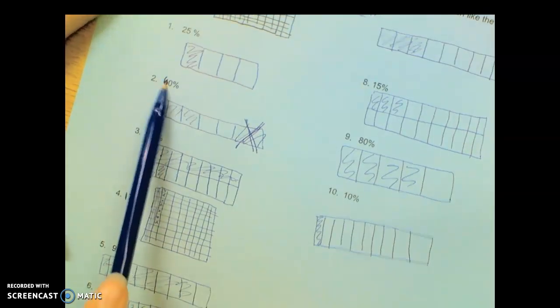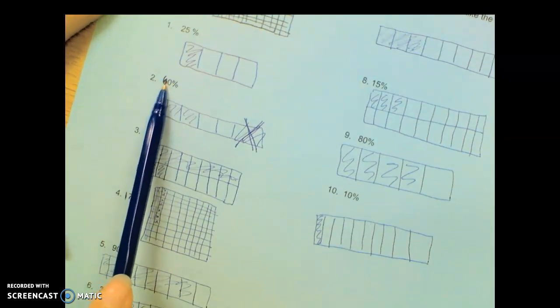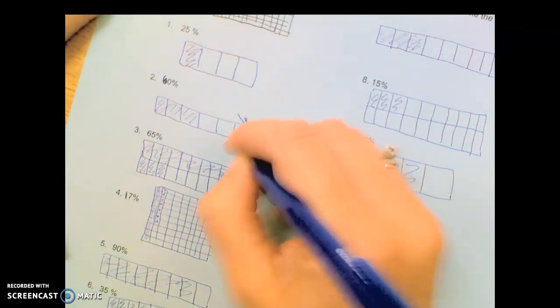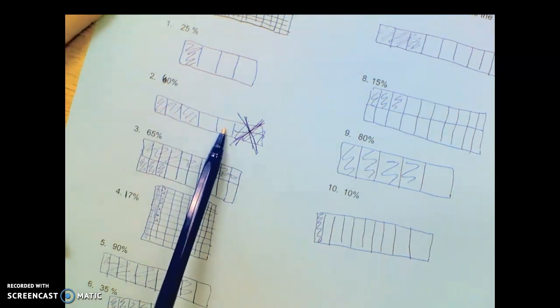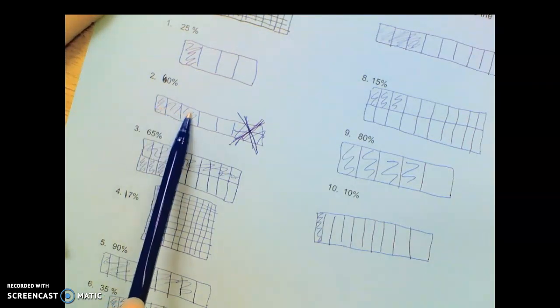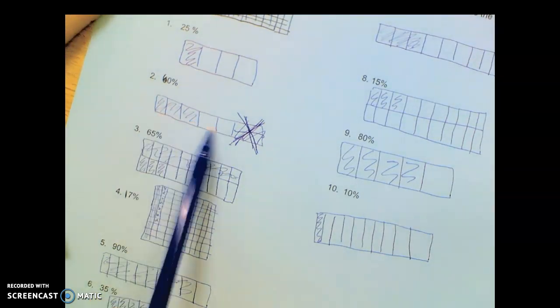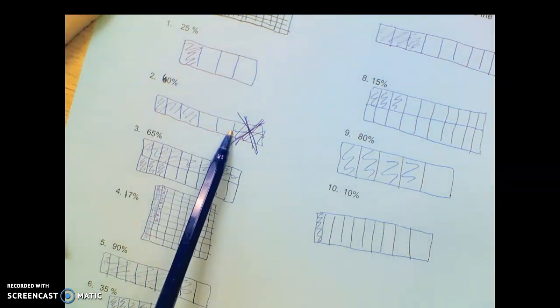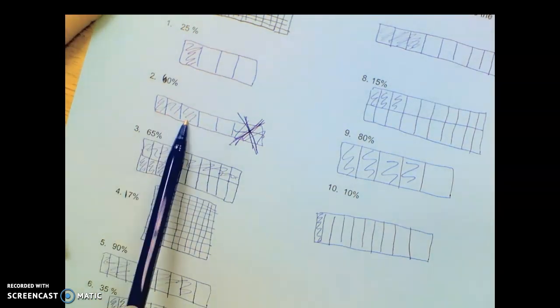60%, originally I started to do it with my 10s, and then I realized, oh wait, that's a multiple of 20, so I didn't need these extra ones, so I marked those off. And so 20, 40, 60, 80, 100, I needed the 5 grid. And then 60% would be 20, 40, 60. It would be 3 of them. So you can see it's more than half of it. It's not almost all, it's not almost none, but it's really close to being a half.